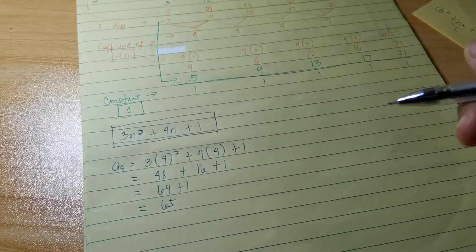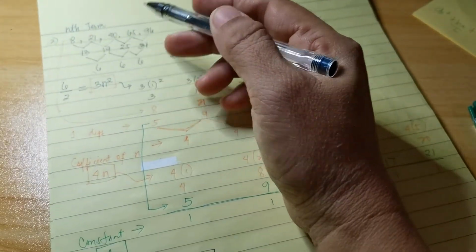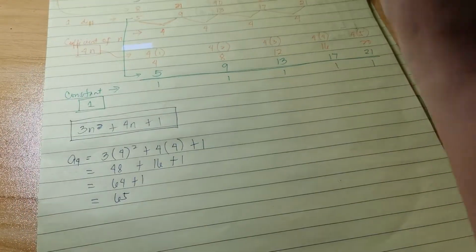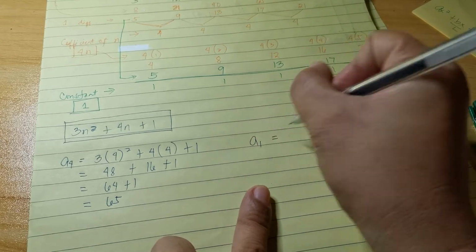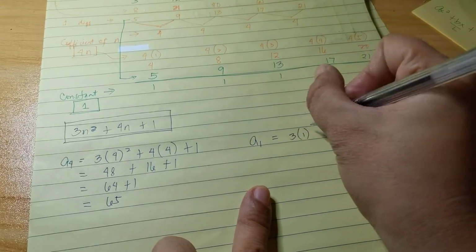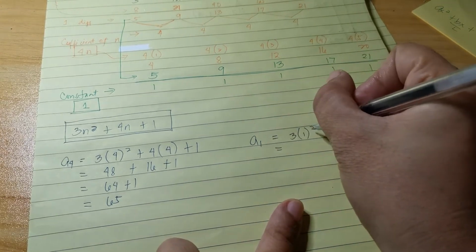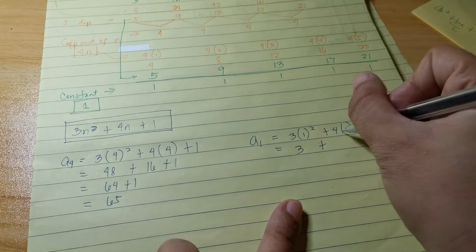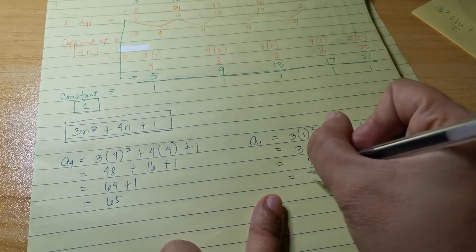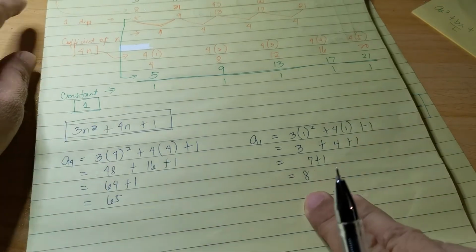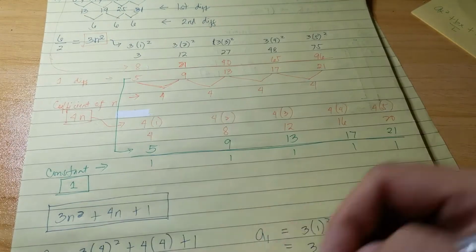Okay, so if you want to check from the first term to the last term, then you may do it. Sige, yung first term, tignan nga natin kung papasa siya sa first term. So, a sub 1. So, we have 3 times 1 square plus 4 times 1 plus 1. So, we have 1 square is 1 times 3 is 3 plus 4 times 1 is 4 plus 1. So, we have 7 plus 1, which is equal to 8. Okay, 8 ba yung ating first term? Yes. Okay, so I hope this is very clear.